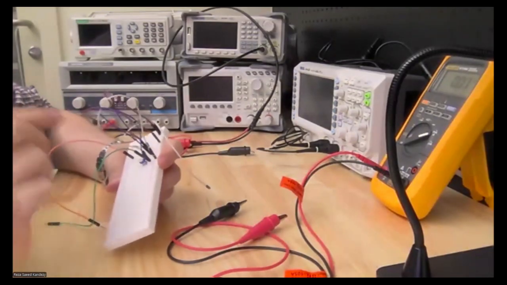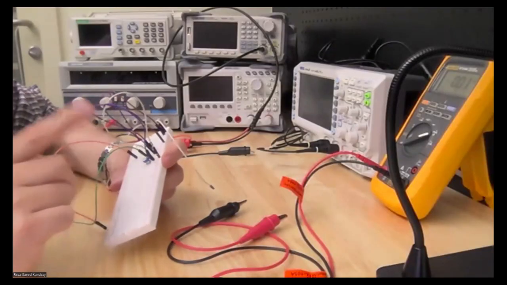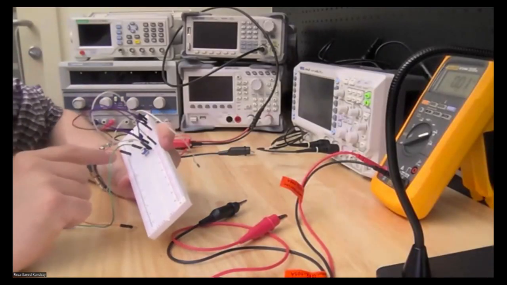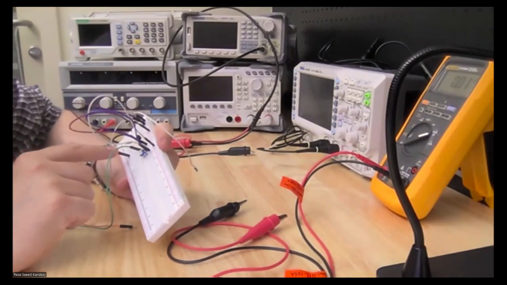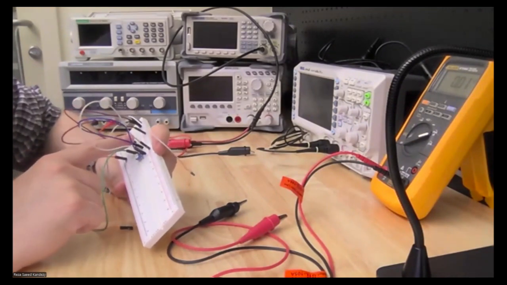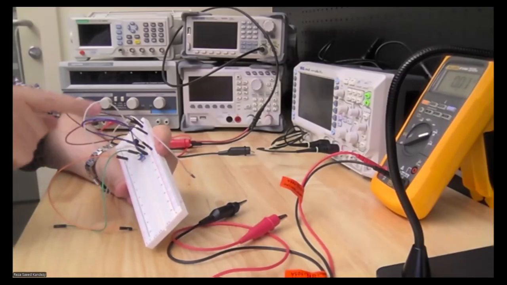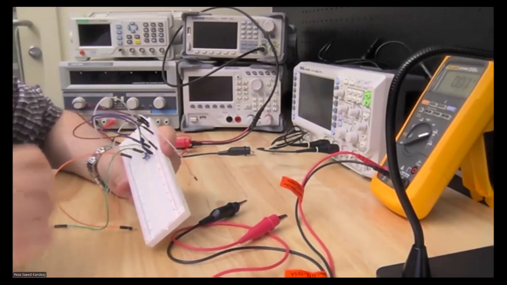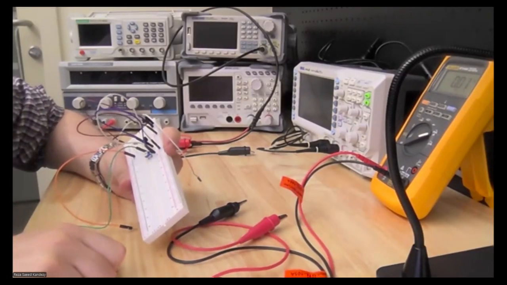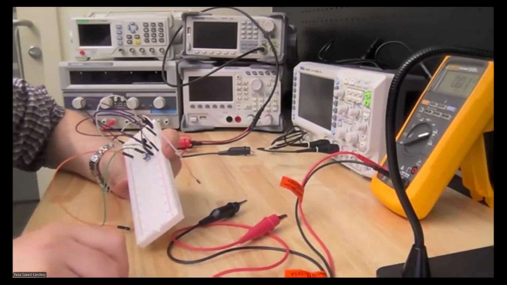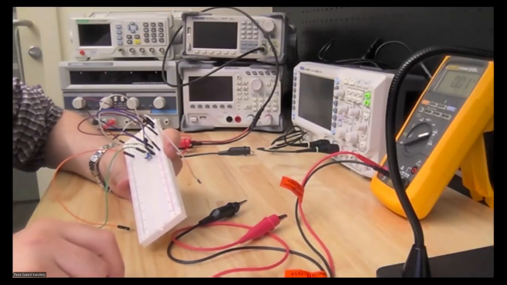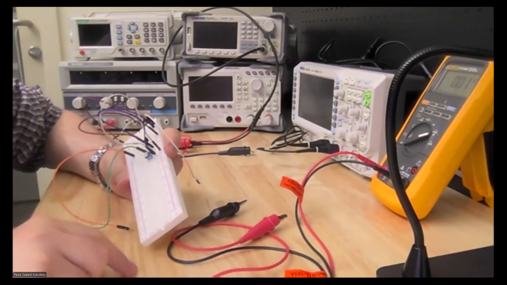I'm not going to give you the values, but the whole circuit is: I connected my BJT, the emitter is connected to the ground, the collector is connected to the source through a resistor, and the base is also connected to the same source through another resistor.